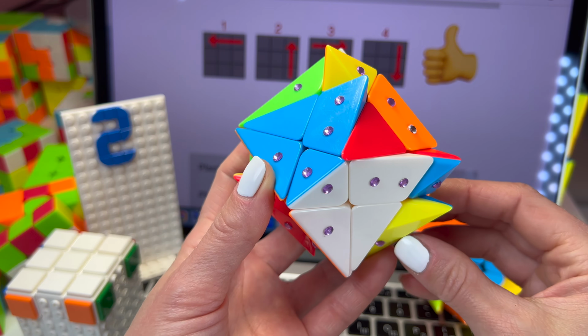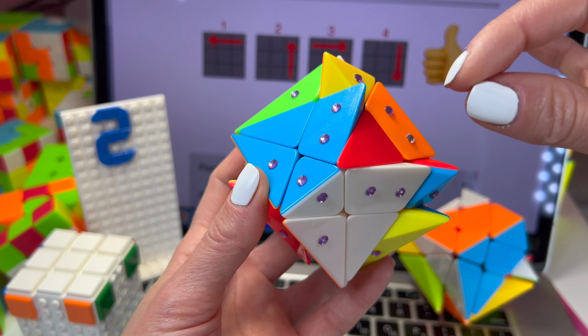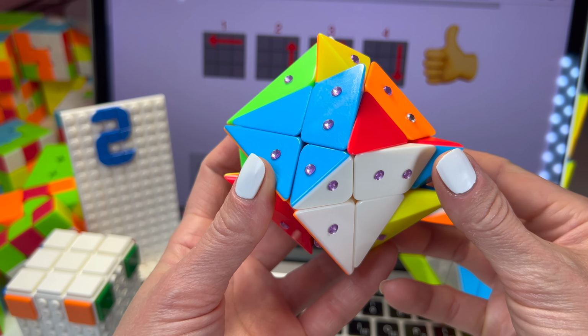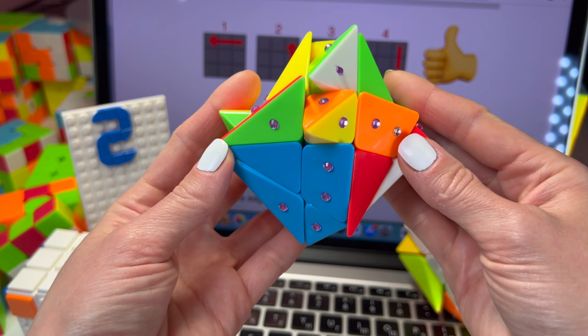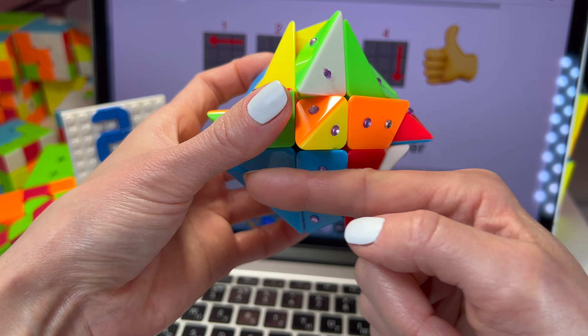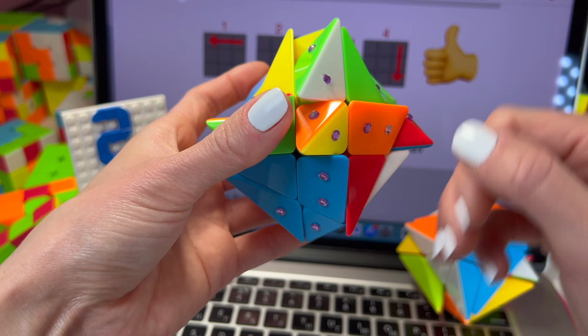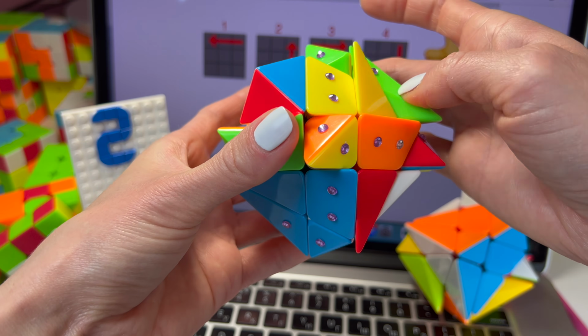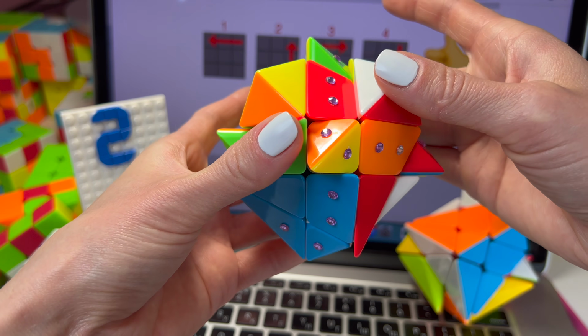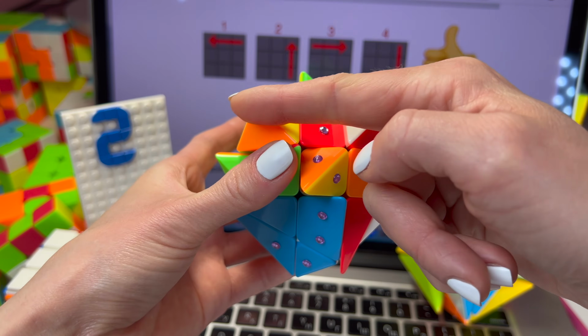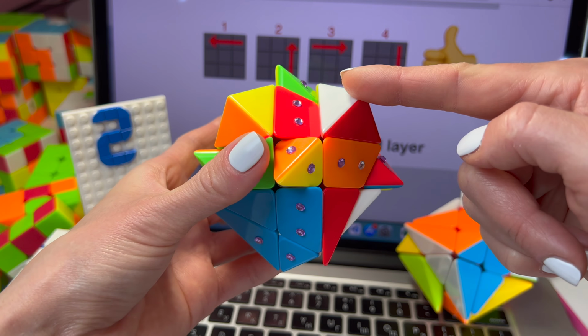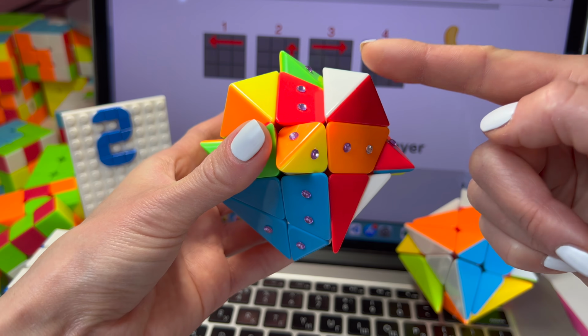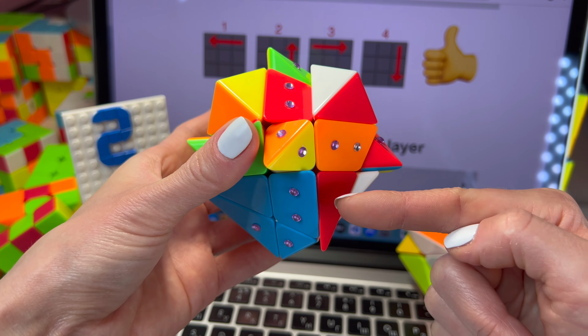And obviously we have to solve here the corner with the 3 colors. Hold the cube, the first layer facing down. Let's find the white-blue corner on the top layer. Here it is. Now it's on the top right, and we can solve it on the bottom right, applying the right-hand algorithm.